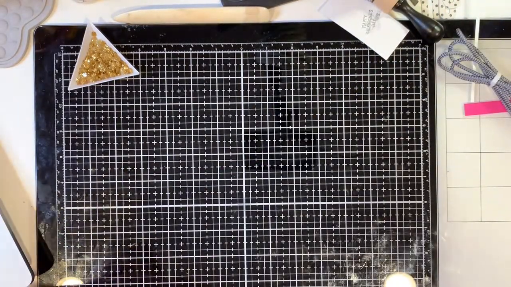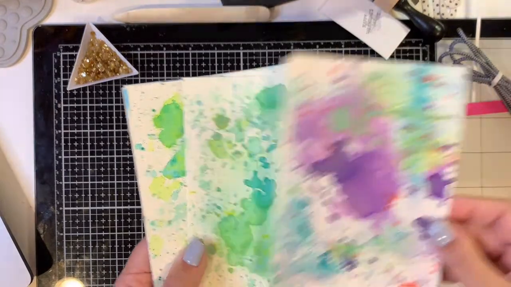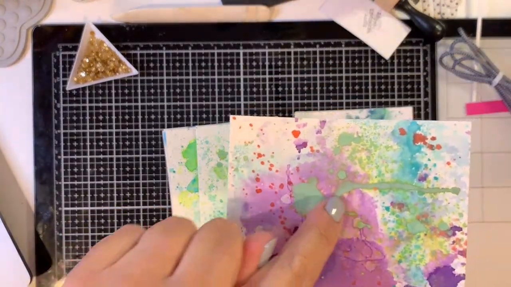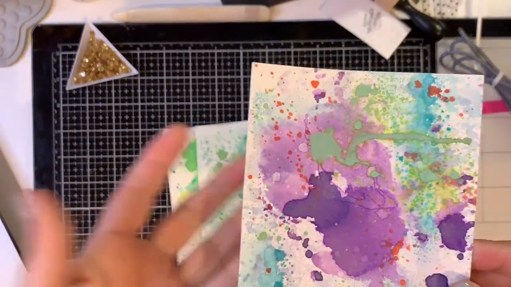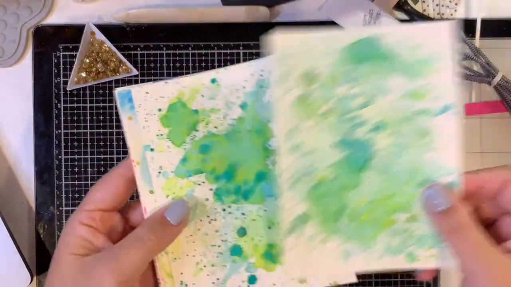I might pull out some watercolor paper and spray stains. See what they do. How do they react to each other? How does oxide ink, which is what this green is, react against, say, the regular spray stains? How do different companies play together?